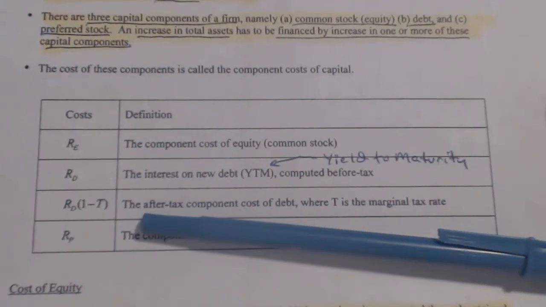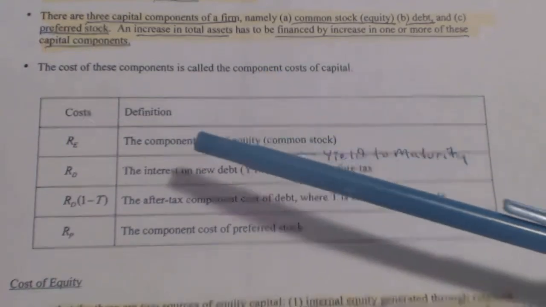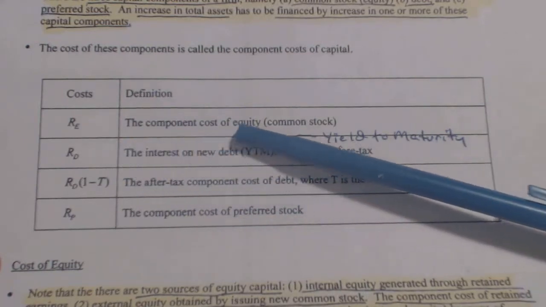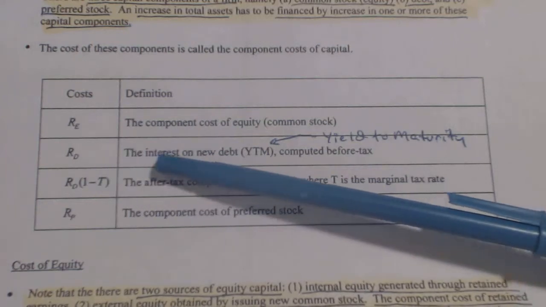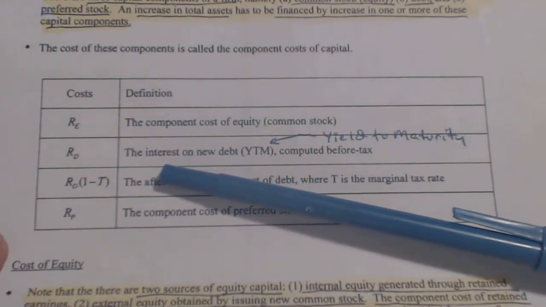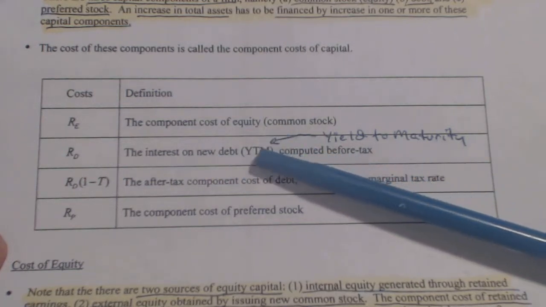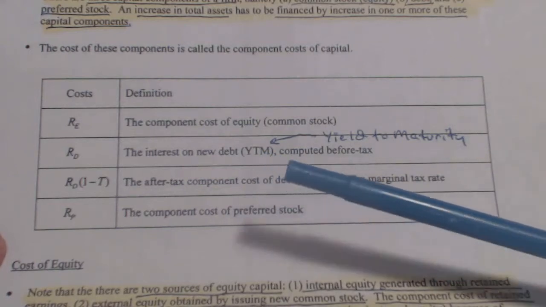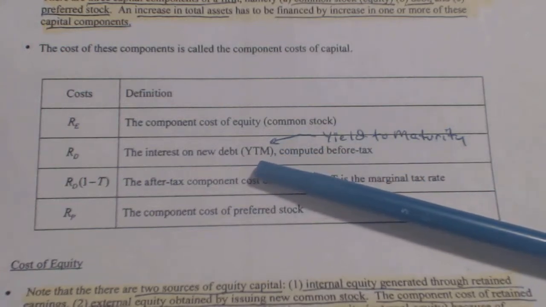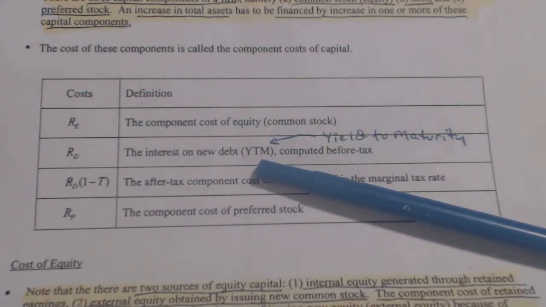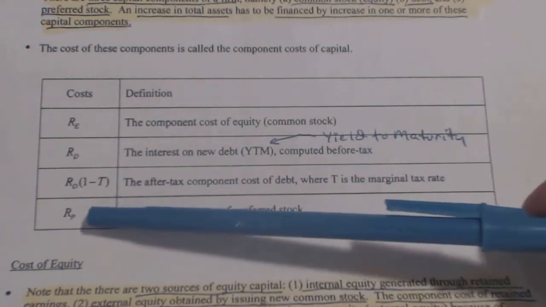So it says the cost of the components is called the component cost of capital. So RE is the component of equity, the return on equity. RD is the return for debt, and that's the interest on new debt, which is the yield to maturity, is what you figure. It's not just the coupon rate. Remember, if bonds are priced out, they're priced at yield to maturity, which is the coupon rate plus any discount or any premium taken into account. And that's before tax. The percentage is figured before tax.